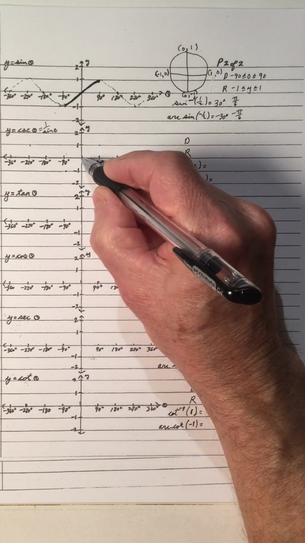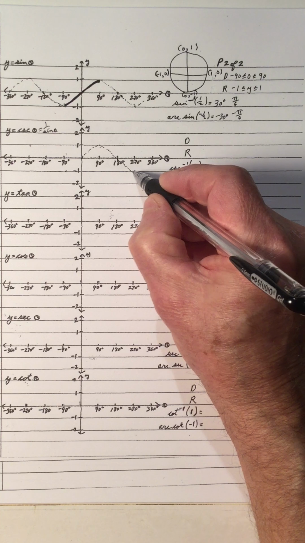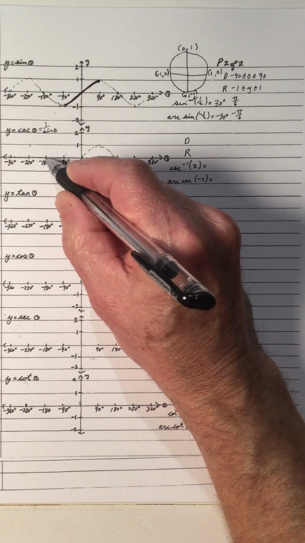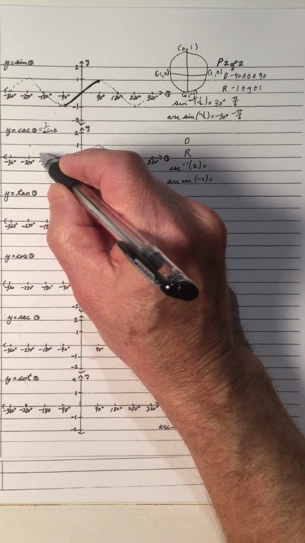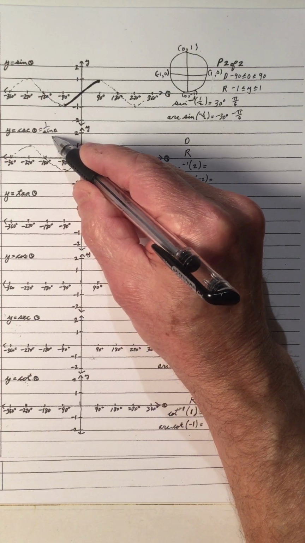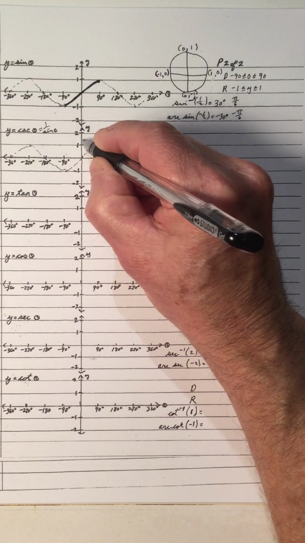So this is the sine graph, and it's a sideways S. We learned this in the sinusoidal function, but I keep practicing it here because I need to know what this is doing. So there's the sine graph. Cosecant is undefined where sine is 0, which is right here.